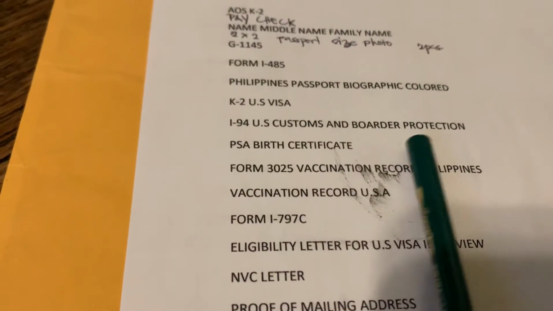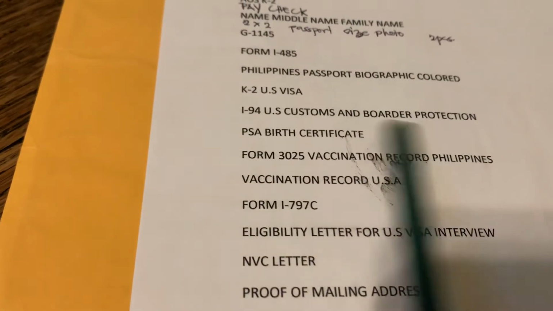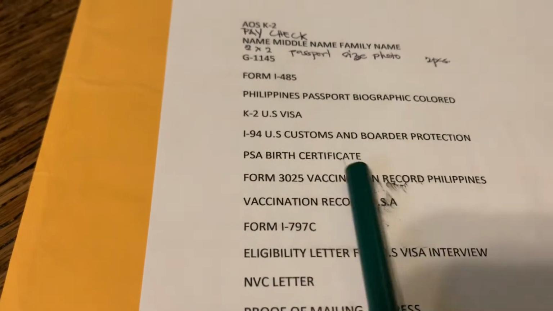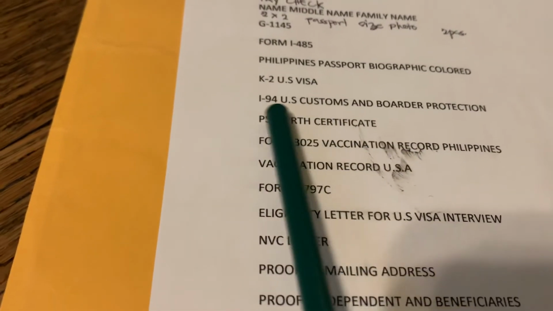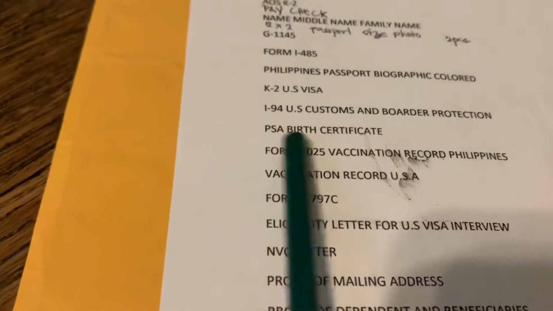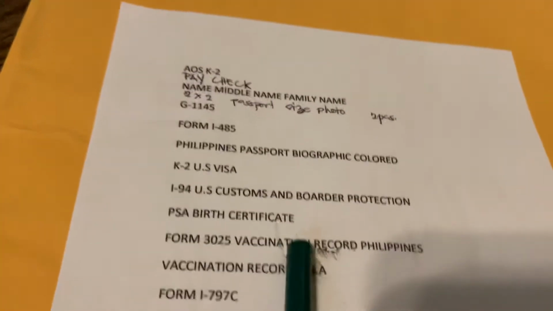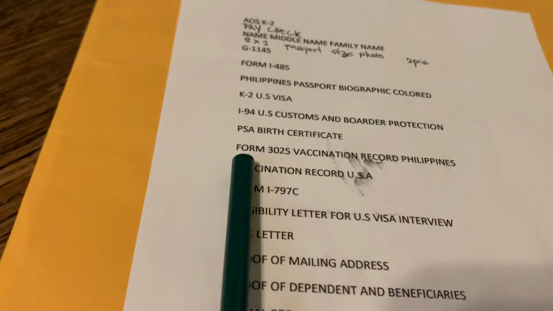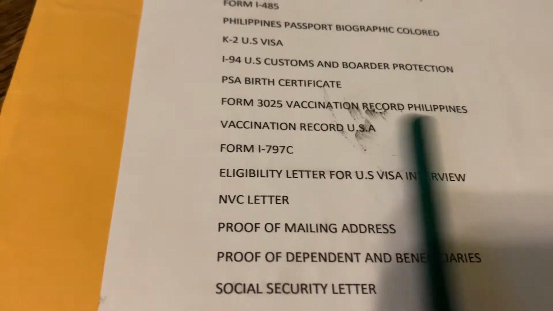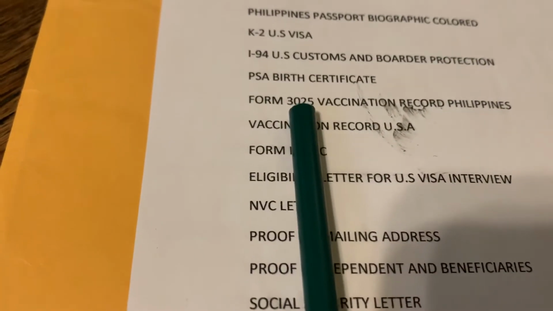I will also make a video with you on how to get the history of your I-94, or the time that you arrived here in America. Then the PSA birth certificate, or your birth certificate. Then form 3025 vaccination record from the Philippines. This form 3025 is from St. Luke's in the Philippines.